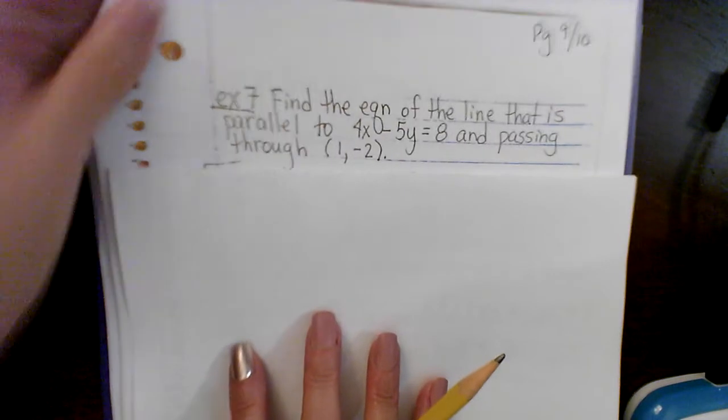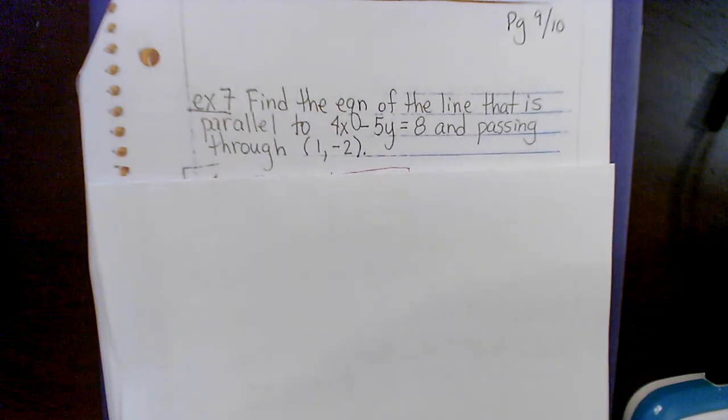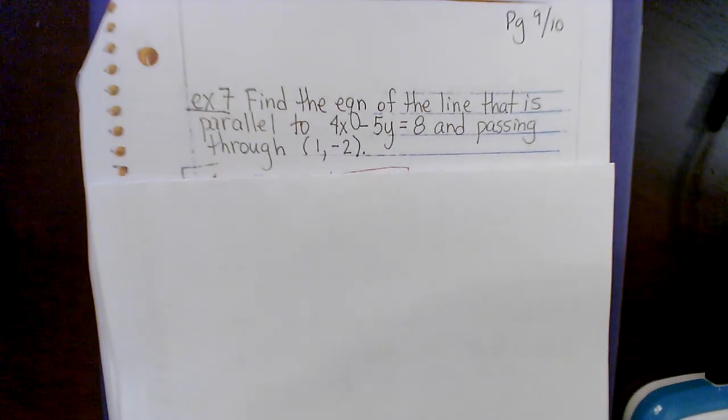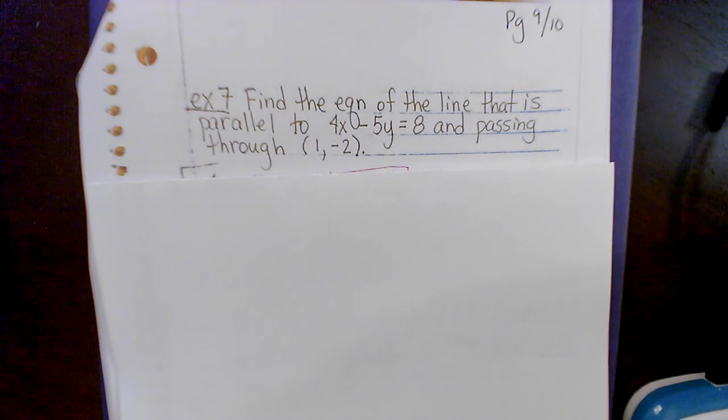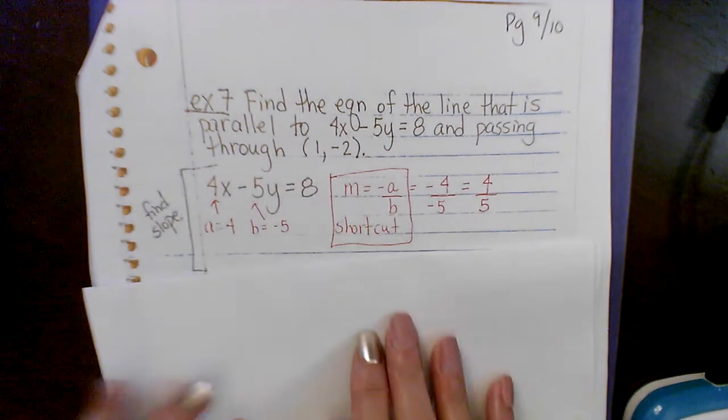Okay. Let's find the equation of the line parallel to 4x minus 5y equals 8 and passing through the point (1, -2). At this point, I think it's a good idea, if you were to pause the video, try to work this one, because we just did 2 examples like this. So pause the video and see what you can do with this. All right, I trust that you paused it.